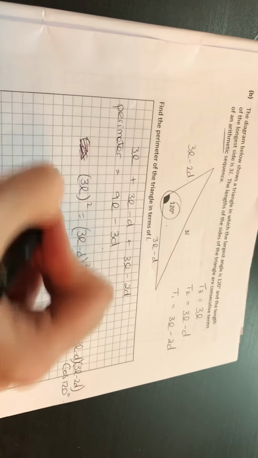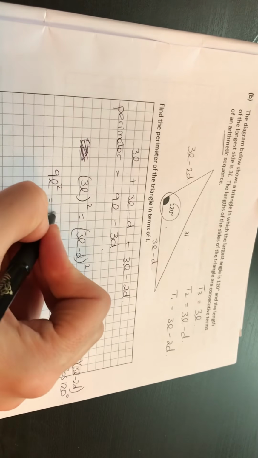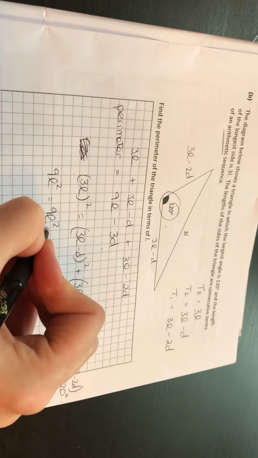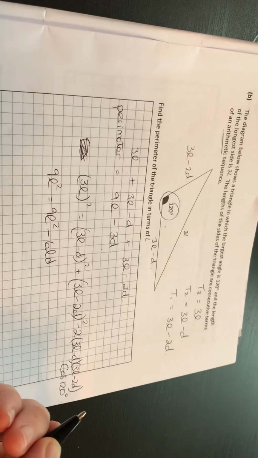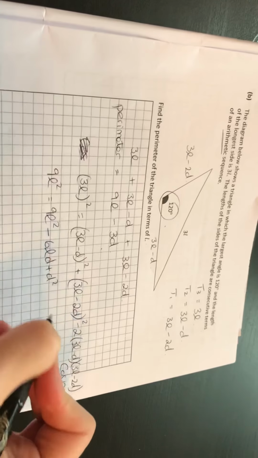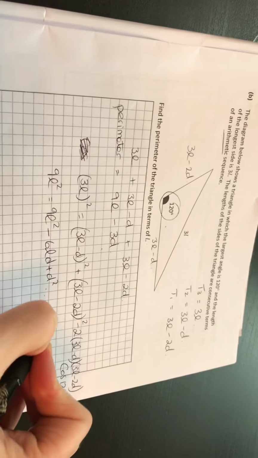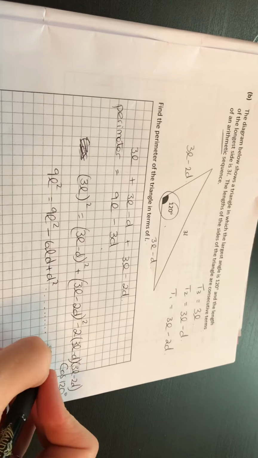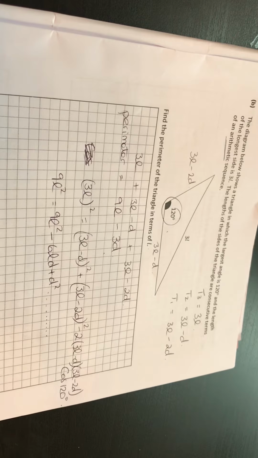So that gives me 9L squared minus 6LD plus D squared. I'm going to continue to clean that up, and times the cos of 120. Cos of 120 is a half.